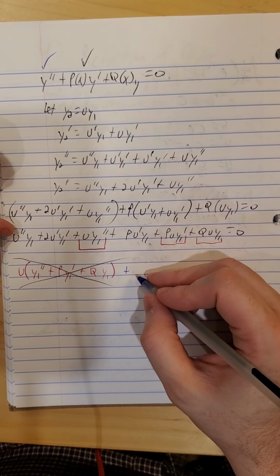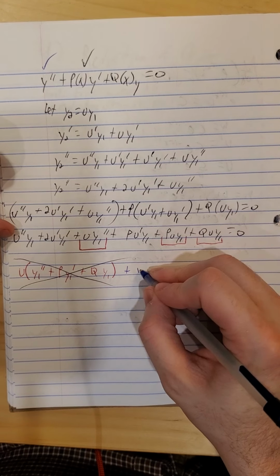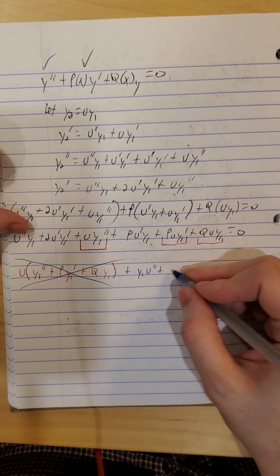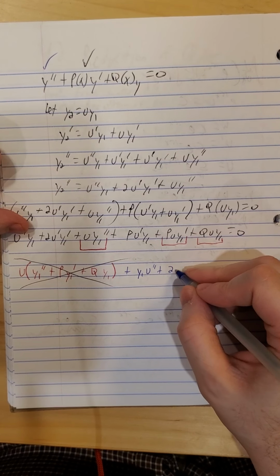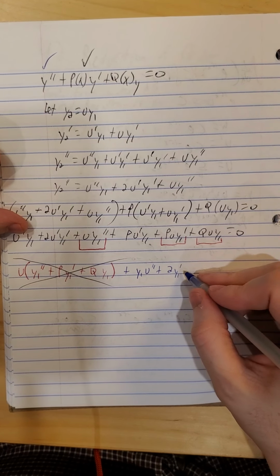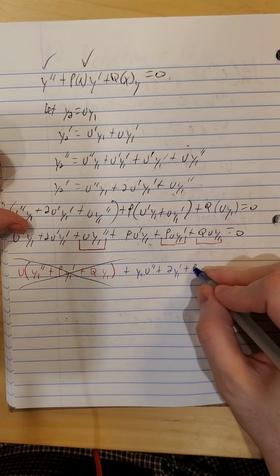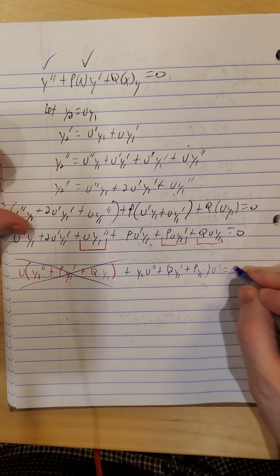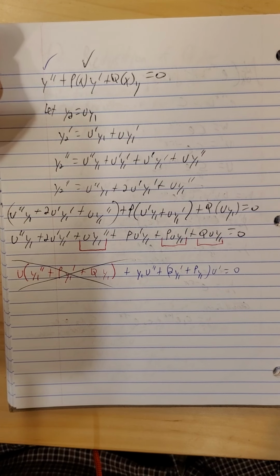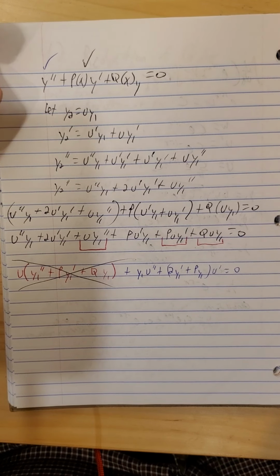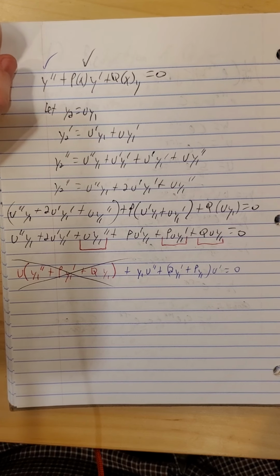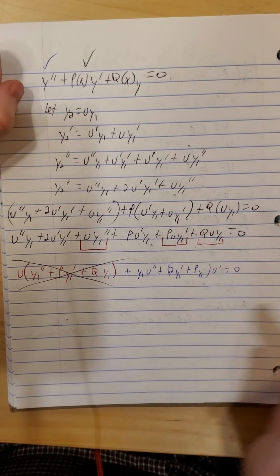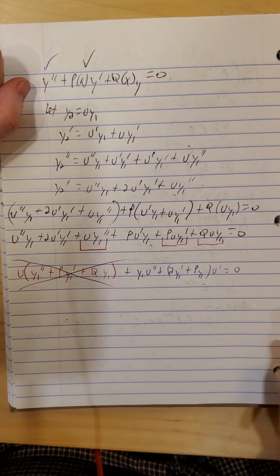So we have y1 u double prime plus 2y1 prime plus py1, each got multiplied by u prime, and we're equal to 0. Now we want to kind of get into this format where we have a coefficient of 1 up front, so we'll divide everything through by y1.